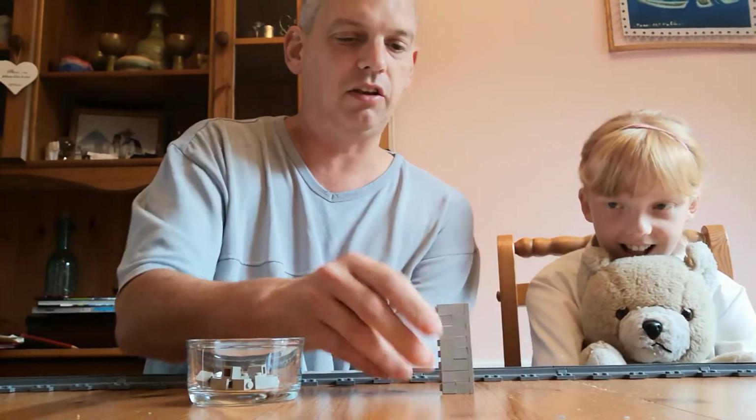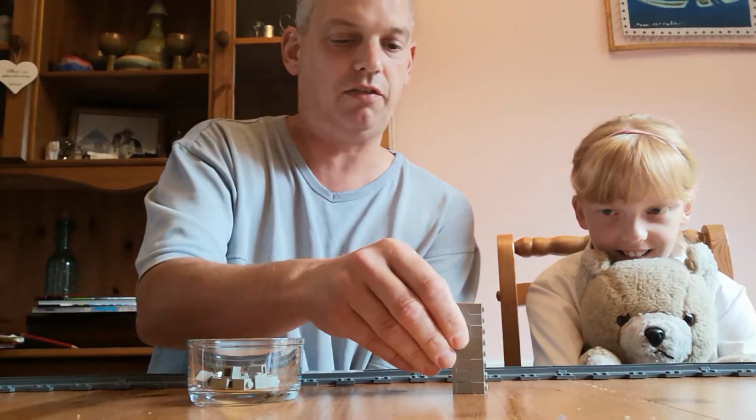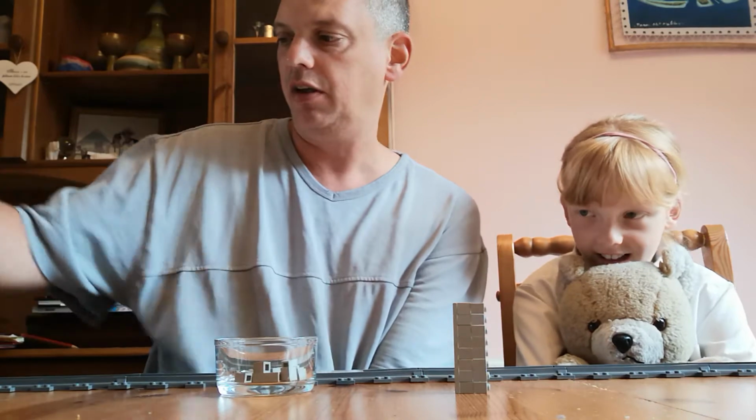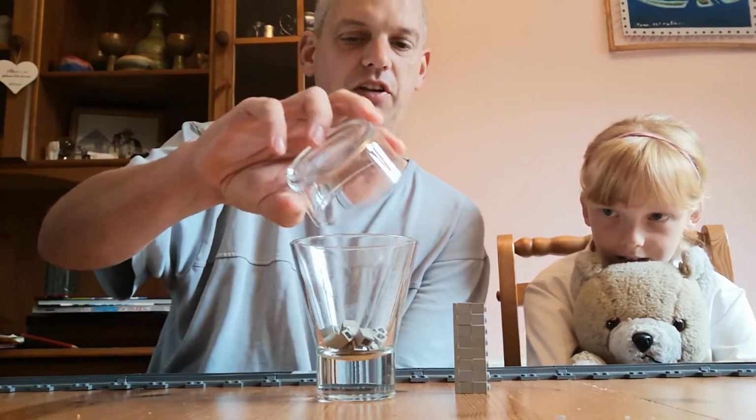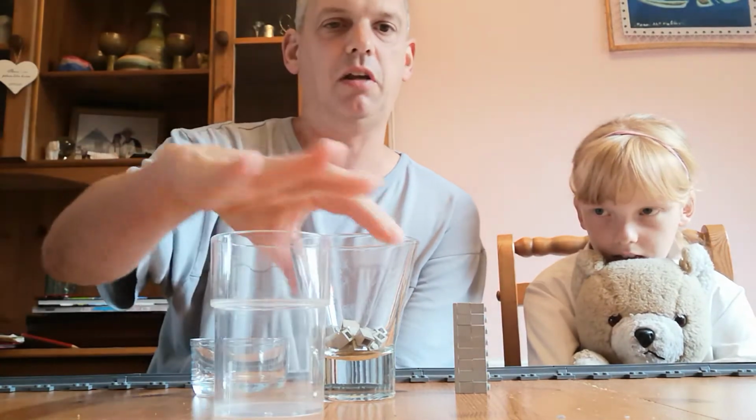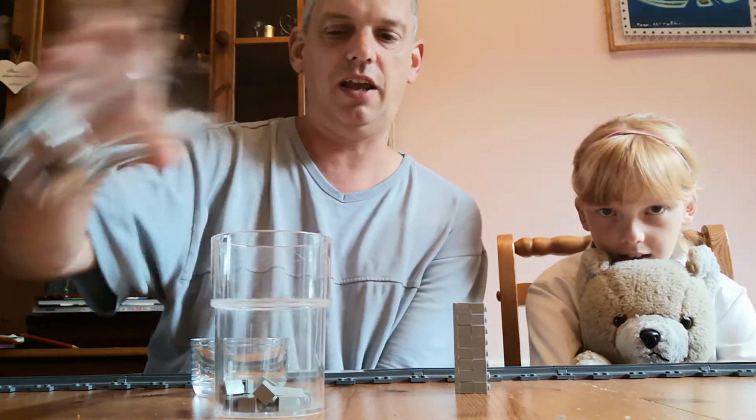Now this one here, you can see it doesn't matter which way I turn it, it always has a fixed shape. Whereas my liquid will take the shape of whatever container I can pour it into. So depending on what the shape of my container is, it will take that.